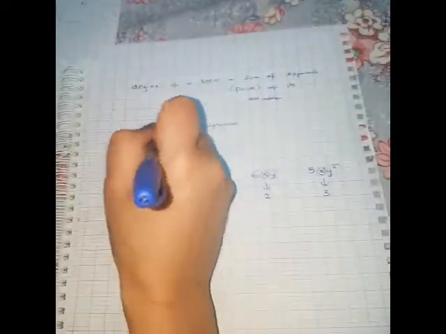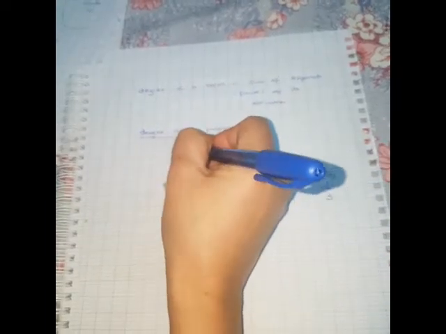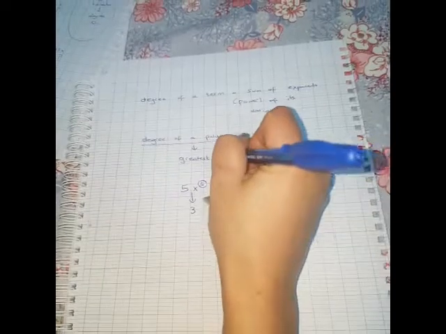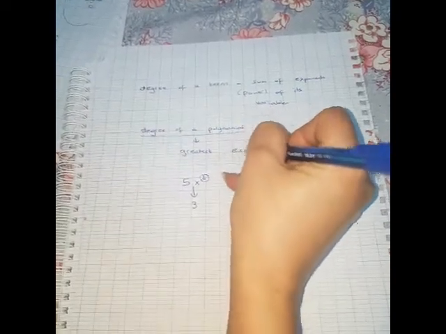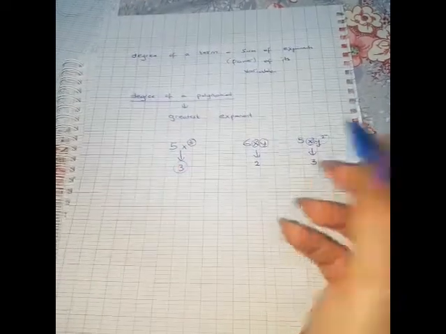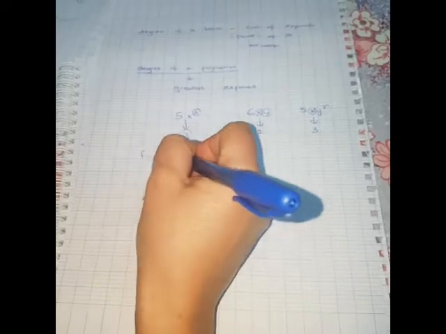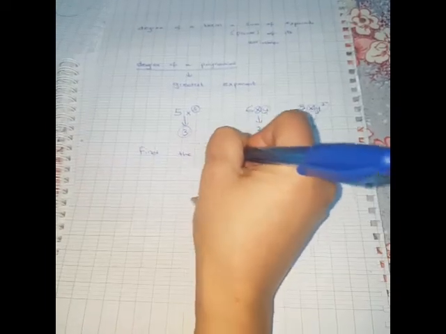The degree of a polynomial is the greatest exponent. What do I mean by greatest exponent? Let's say in a polynomial I have 3, 2, and 3. So what's the degree of it? It's actually 3, the largest one, the greatest. So the next question is, find the degree.